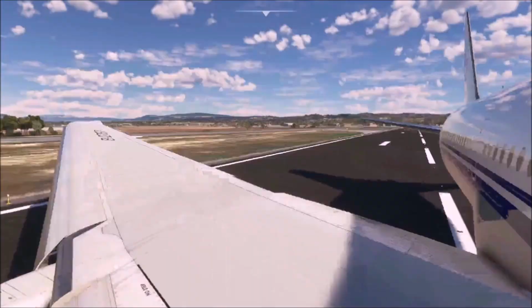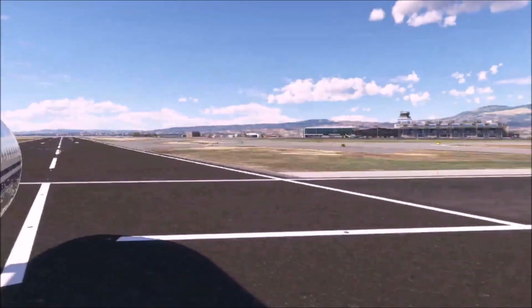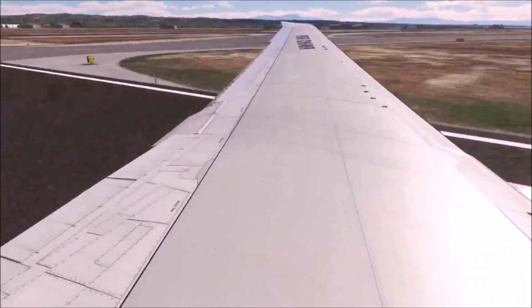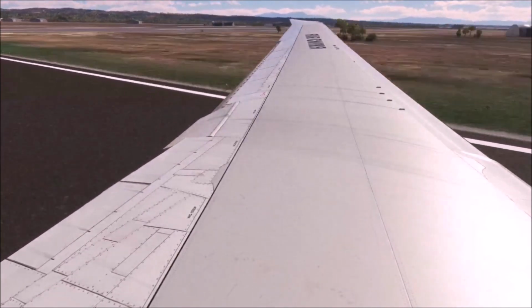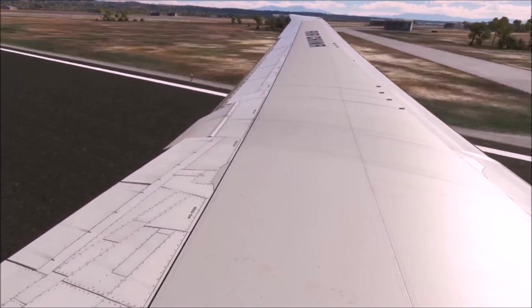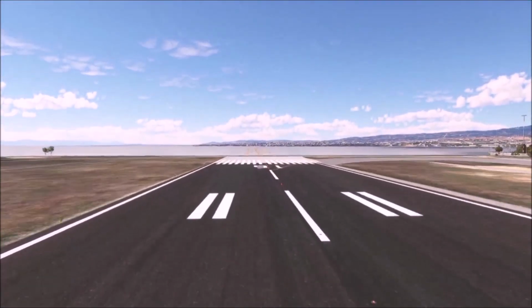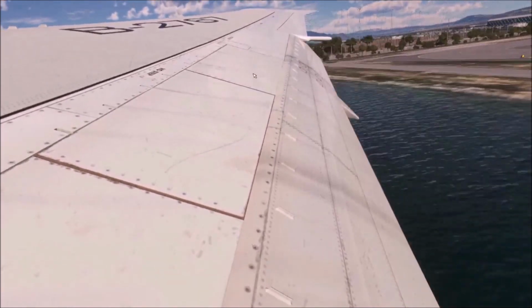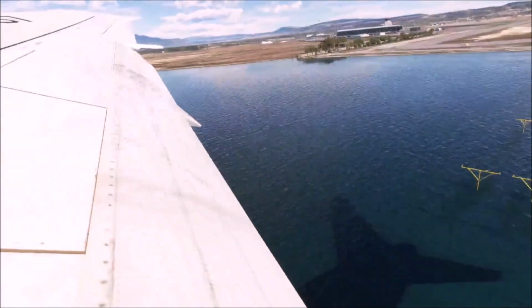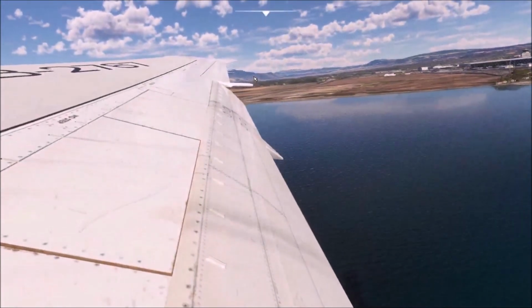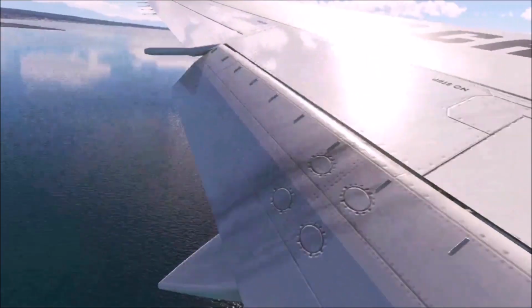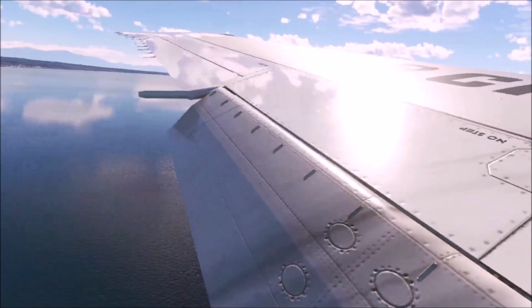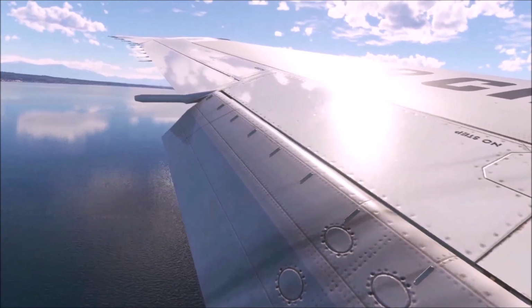These are my saved cameras. Just a takeoff. You see how nice?